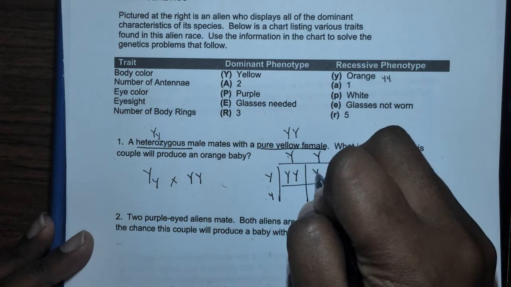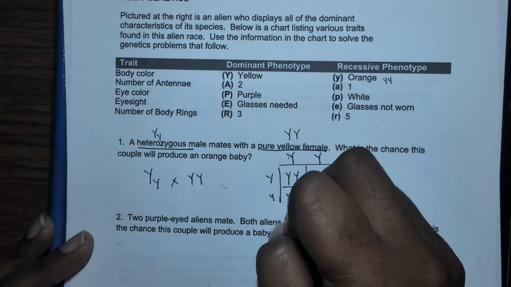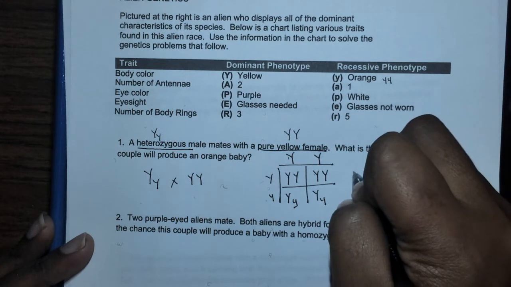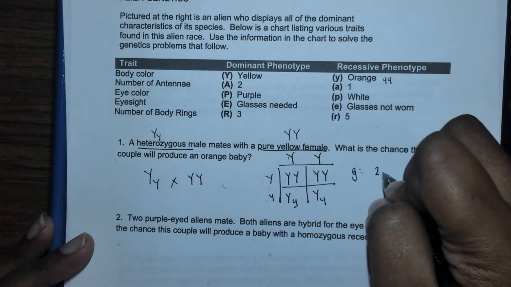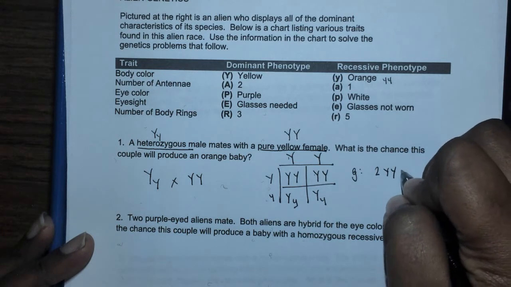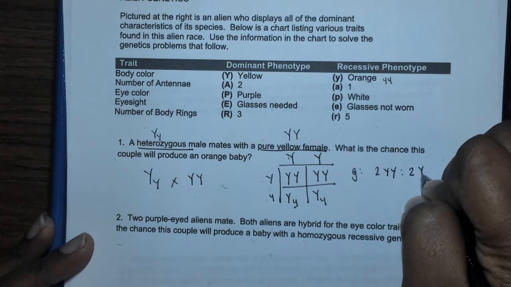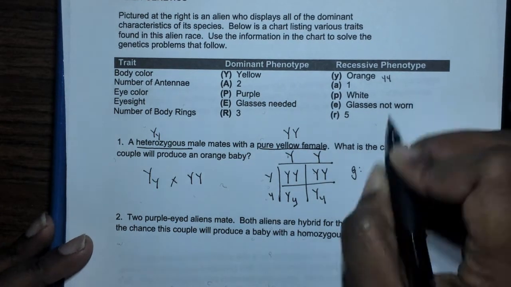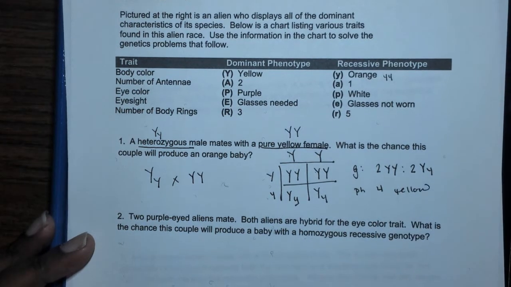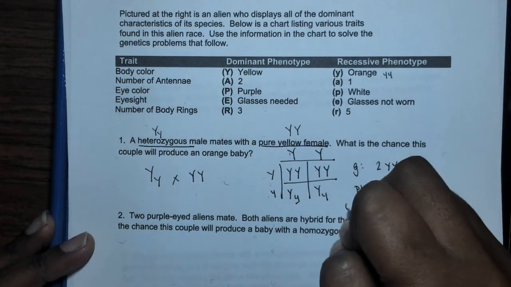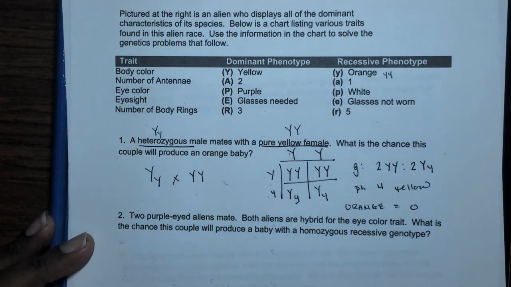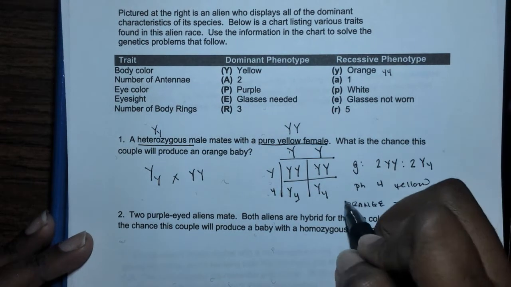Okay, and so the first offspring, so fertilization occurs. Here's the first offspring, fertilization occurs. Here's the second. Here's the third. And here's the fourth. The genotype ratio is that I have 2 homozygous dominants, and then I have 2 heterozygotes, and the phenotype ratio is that I have 4 yellow, and so the chances of getting an orange baby, so orange, is 0. Okay, so that was the answer.